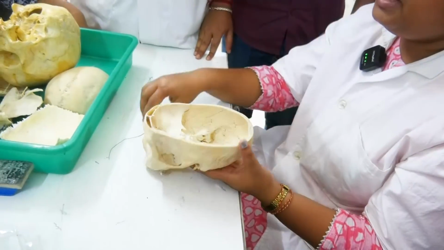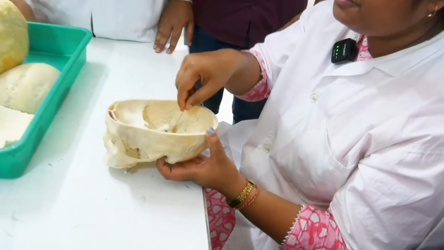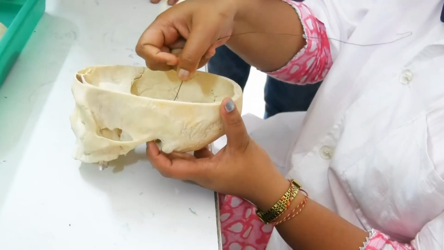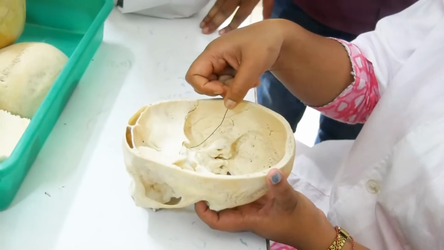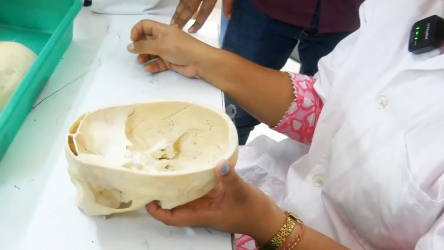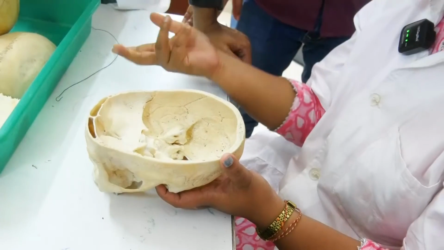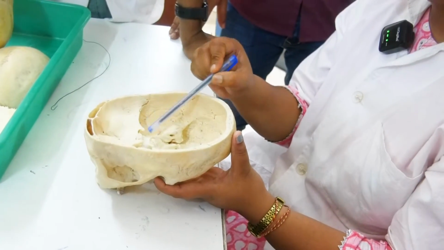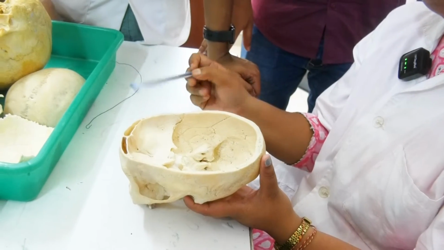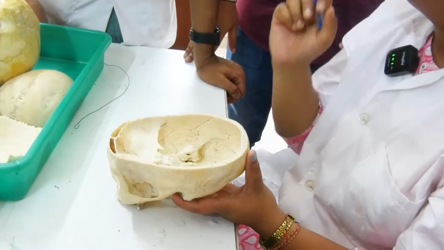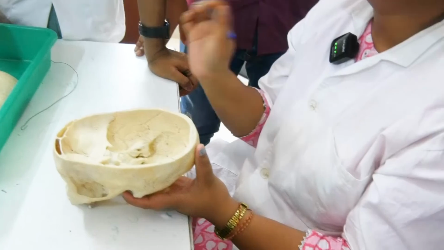Next, posterior to it, this rounded foramen is present here. This is known as the foramen rotundum. Foramen rotundum gives passage to the maxillary division. The ophthalmic division passes through the superior orbital fissure entering into the orbit. Then the foramen rotundum gives passage to the maxillary division of the trigeminal nerve.